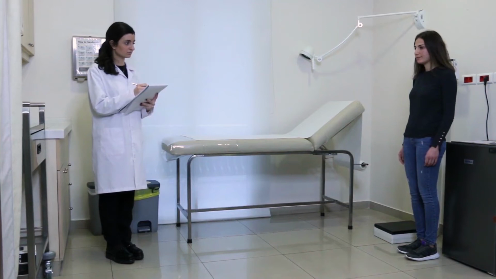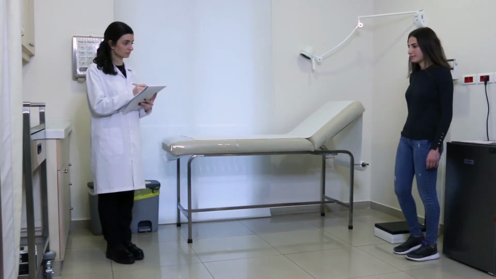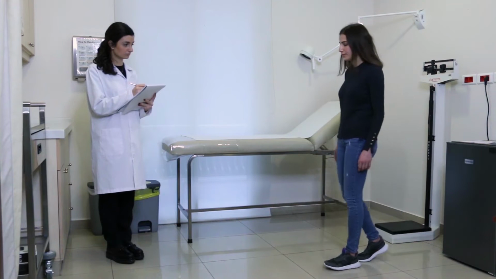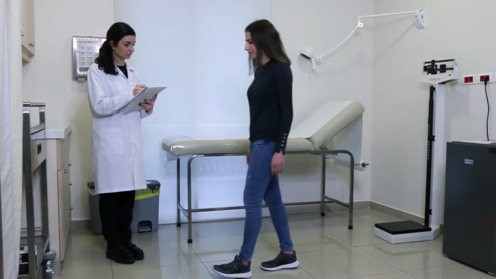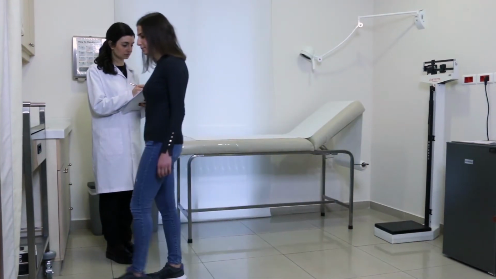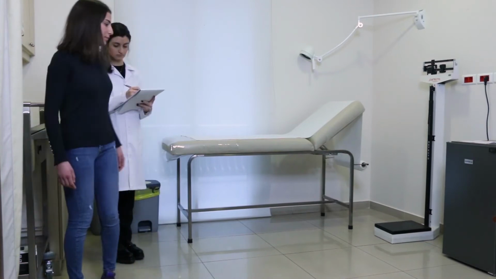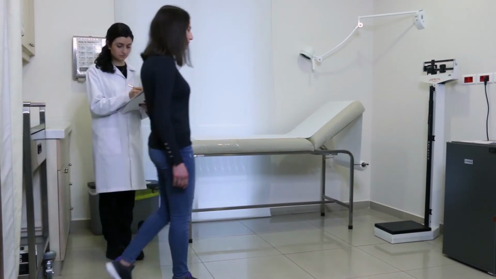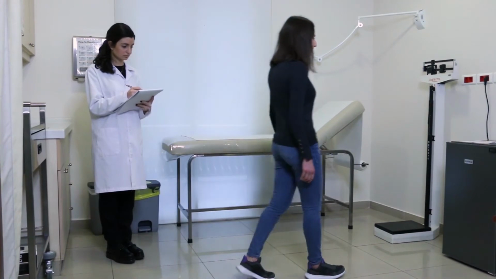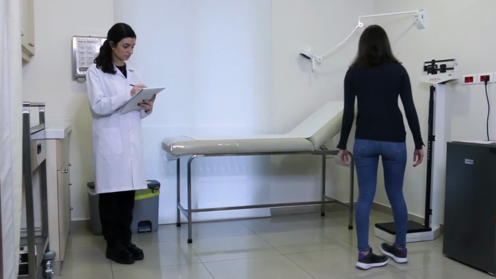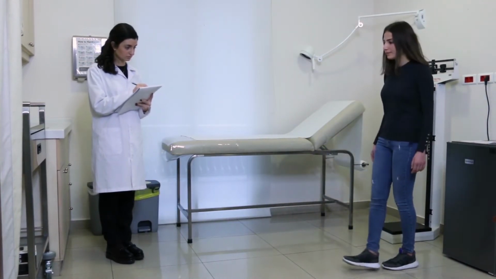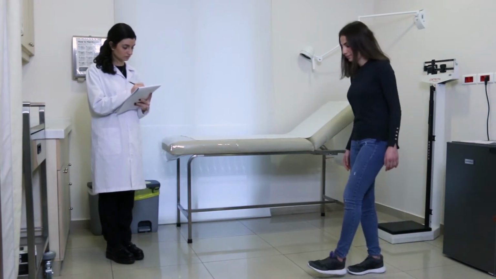The doctor will ask the patient to walk in order to observe and evaluate their gait cycle. As they walk across the room, the doctor assesses symmetry and turning ability and notes any signs of pain or discomfort. Now, the doctor will ask the patient to walk with a few modifications.